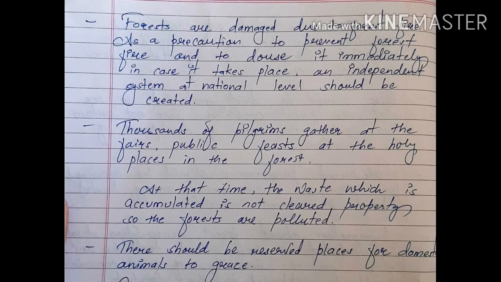Forests are damaged due to forest fire. As a precaution to prevent forest fire, and to douse it immediately in case it takes place, an independent system at national level should be created. Thousands of pilgrims gather at fairs and public feasts at holy places in the forest. At that time, the waste which accumulates is not cleared properly, so the forests are polluted. There should be a reserved place for domestic animals to graze.